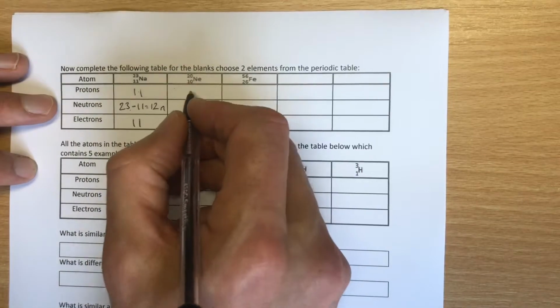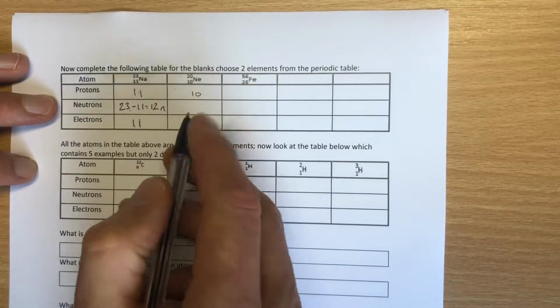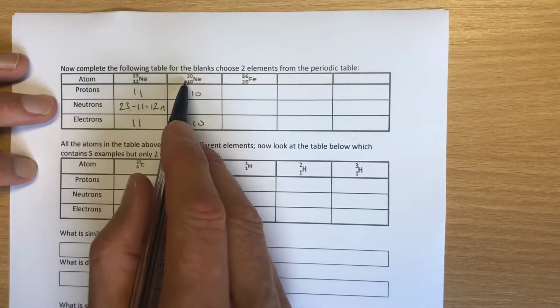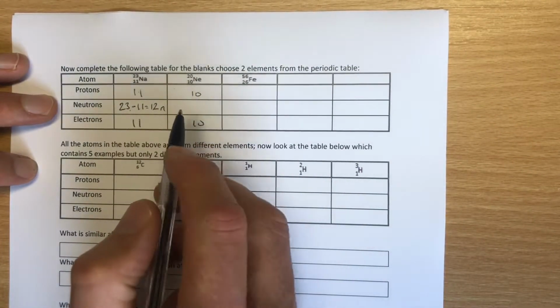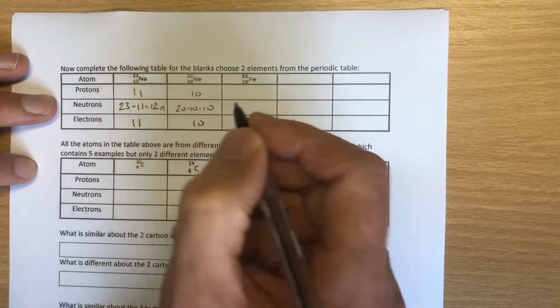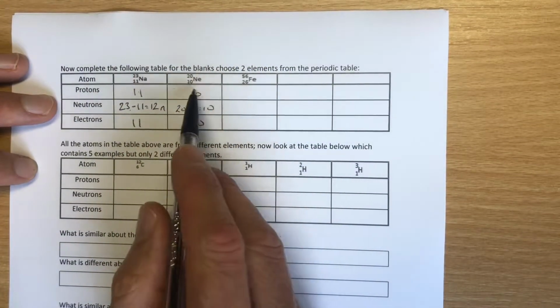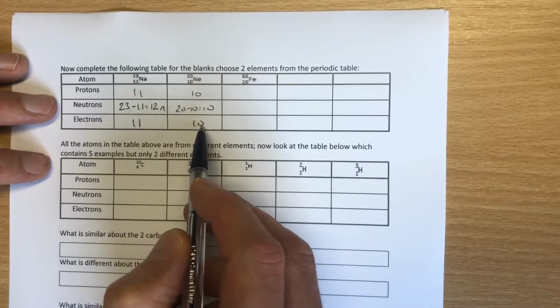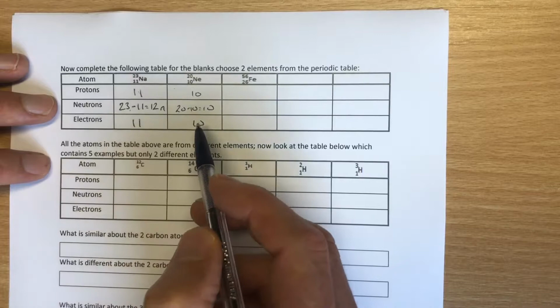Protons in neon now, 10. 10 positives must mean there's 10 negatives, 10 electrons. And for neutrons, the mass number minus the atomic number. So 20 minus 10 equals 10 neutrons. 10 of each. And that's the case in some elements. There are equal numbers of protons, neutrons, and electrons.